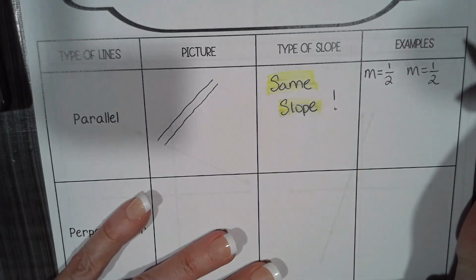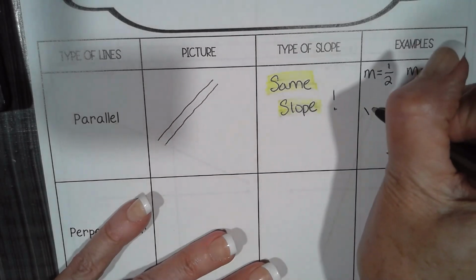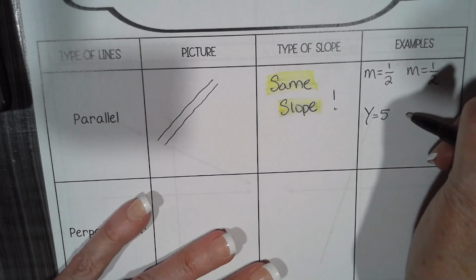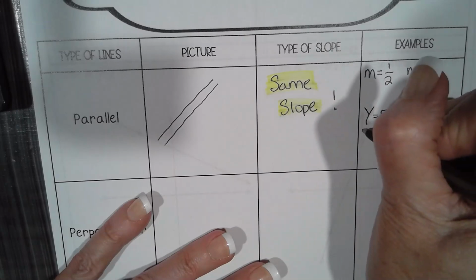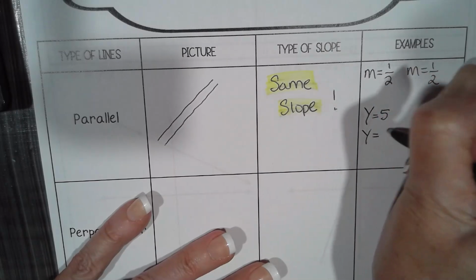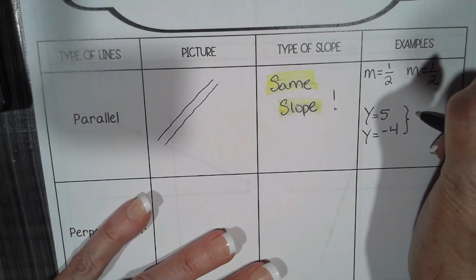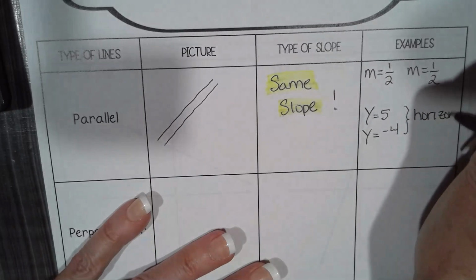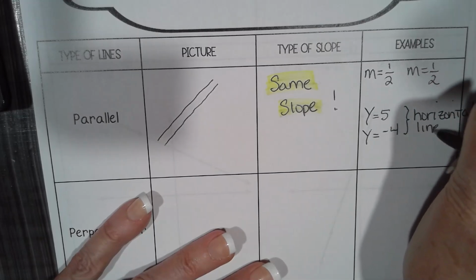Something odd, keep in mind your horizontal lines. So let's say you had the equation y equals 5. That's a horizontal line because the equation only has a y. So another equation might be y equals -4. These would be parallel because they are horizontal lines.